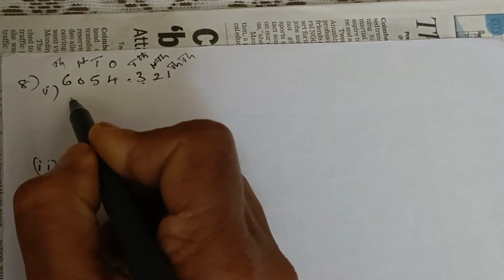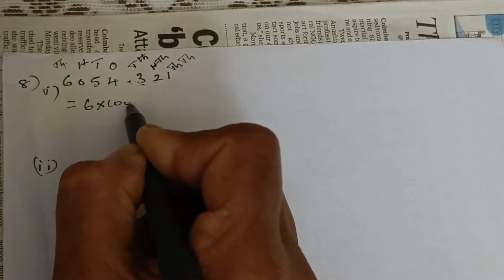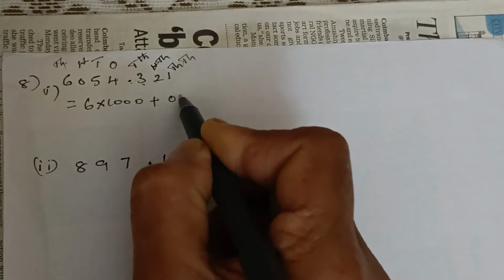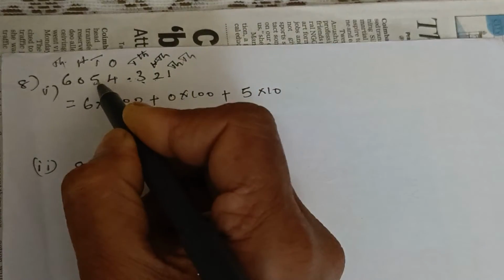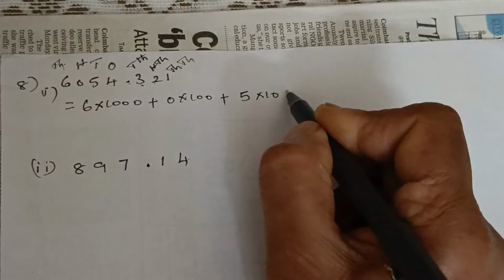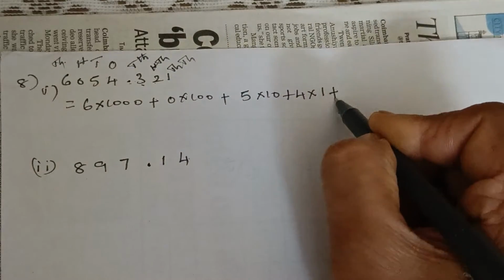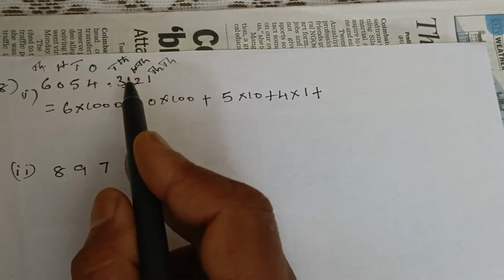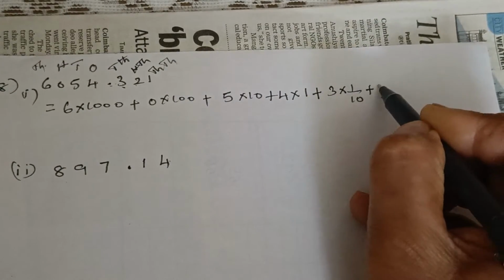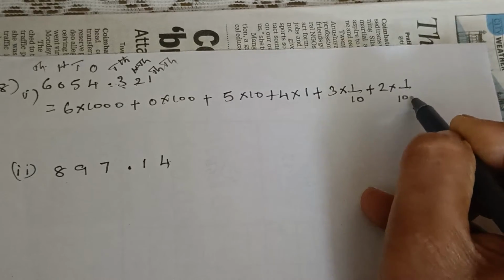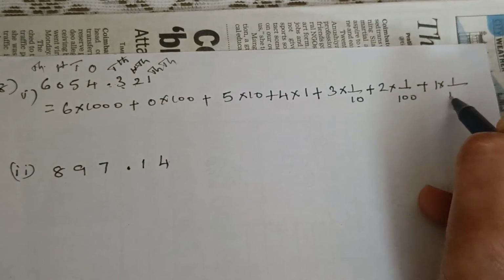Now how to expand it? This becomes 6 into 1000. 6000 means 6 into 1000, plus 0 into 100, plus 5 into 10. Multiply the number by its place value. Plus 4 into 1. Okay. Now, after the point, plus. What do you have now? 3 tenth means 3 into 1 by 10. Plus 2 into hundredth, means 1 by 100. Plus, last digit is 1 into 1 by 1000.